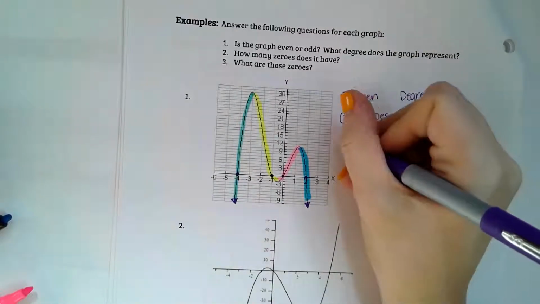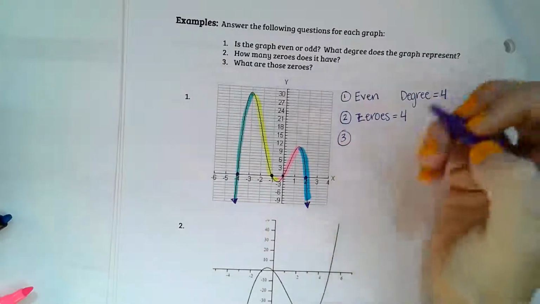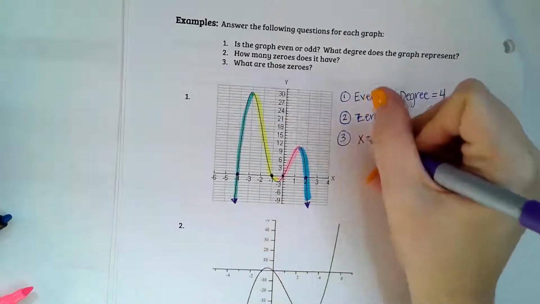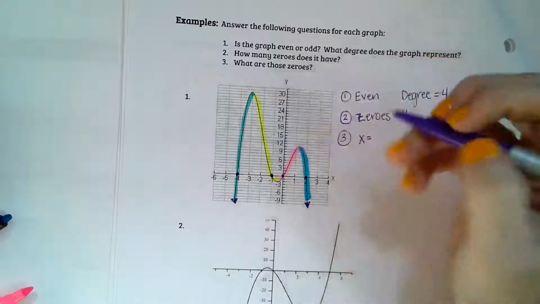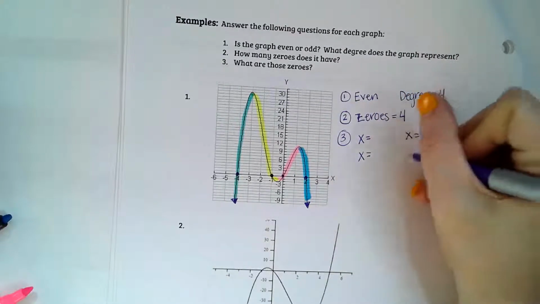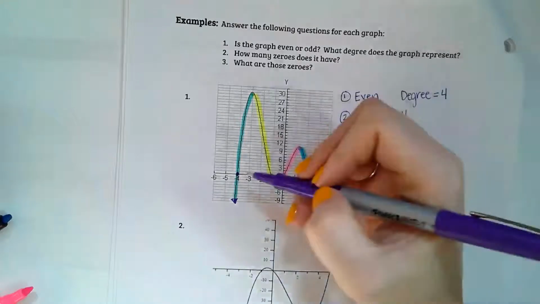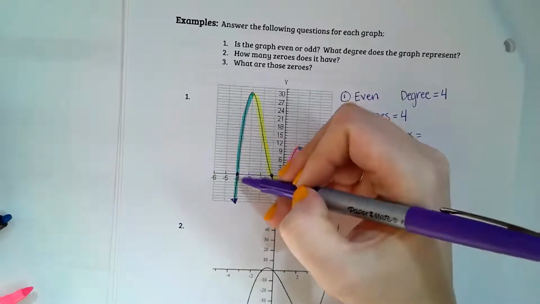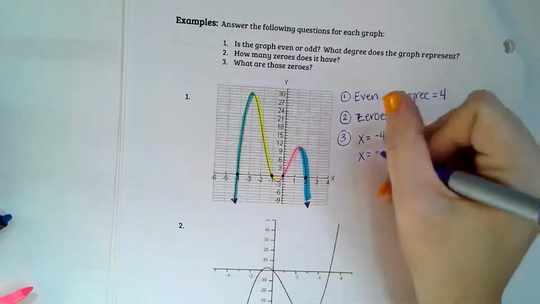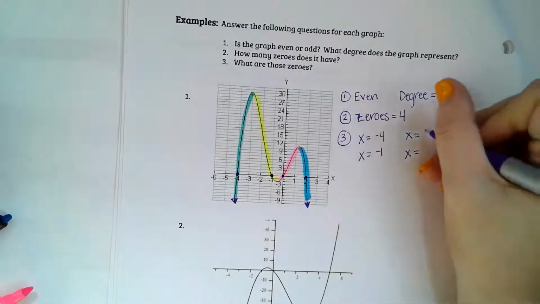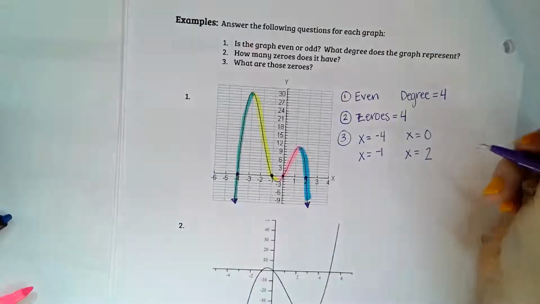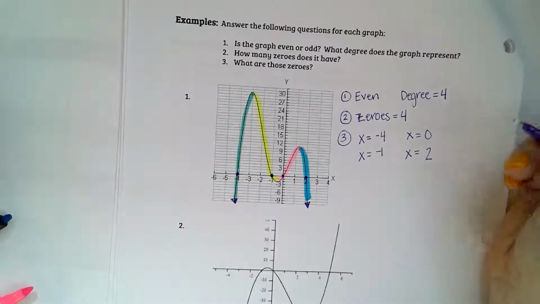And then what are those zeros? Your zeros are where you cross your x-axis, so it should be x equals something. We have 4 of them. So x equals, x equals, x equals, and x equals. This one is at -4. Then we've got one at -1, one at 0, and one at 2.